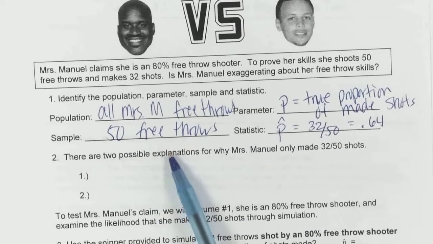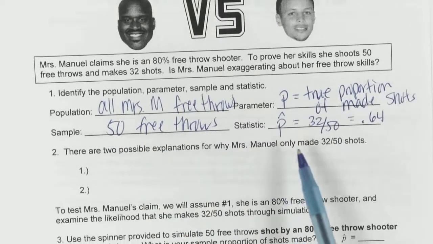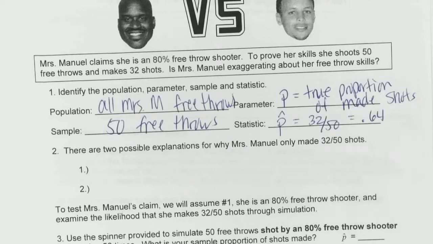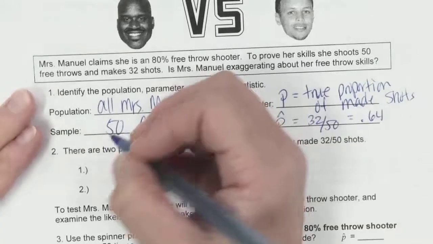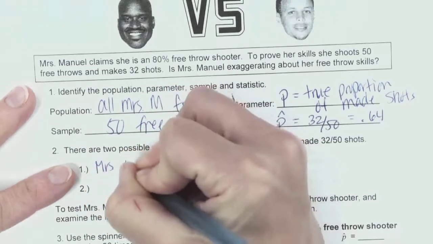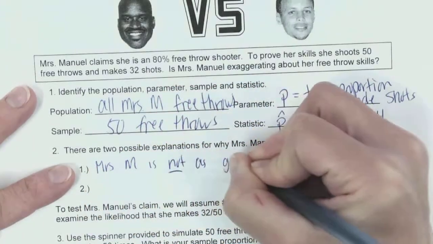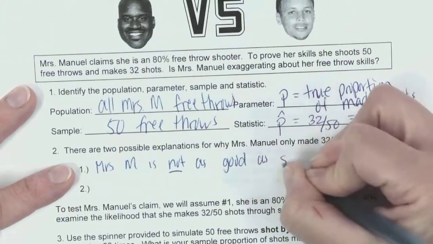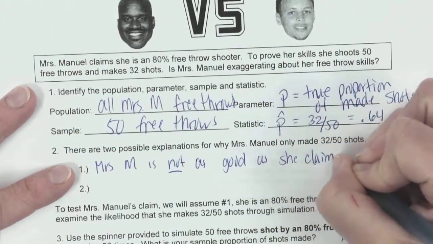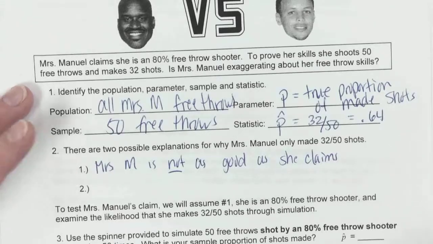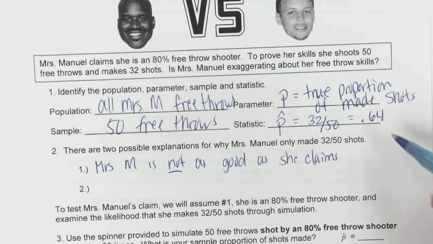So there are two possible explanations for why I only made 32 out of 50. The one explanation is that I'm not as good as I claimed. Mrs. M is not as good as she claims. Or maybe I just had an off day.